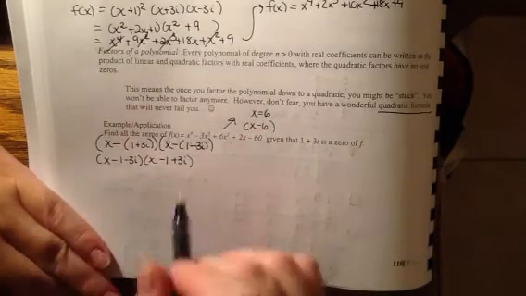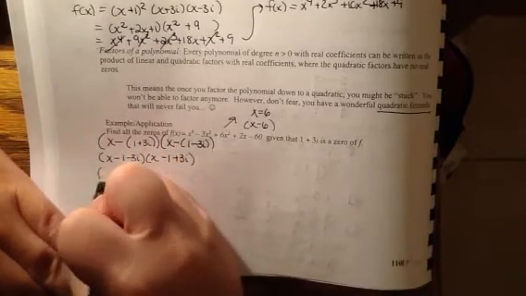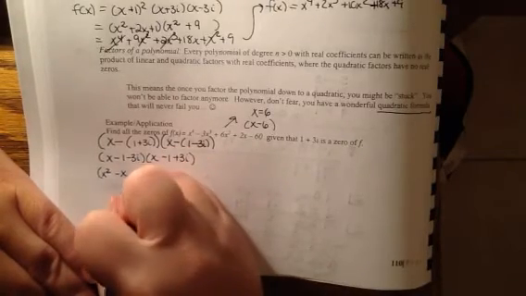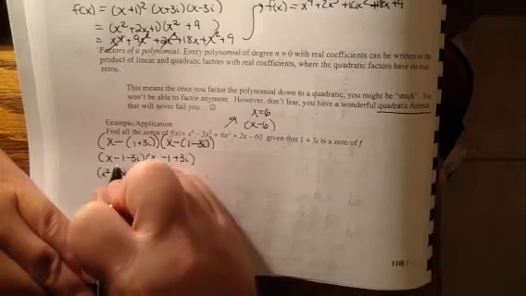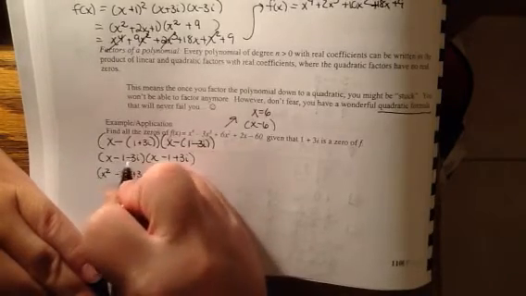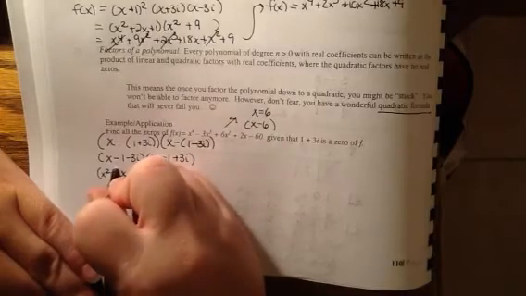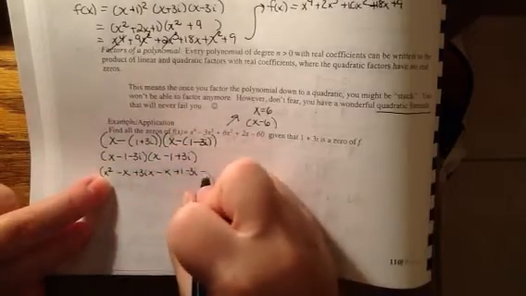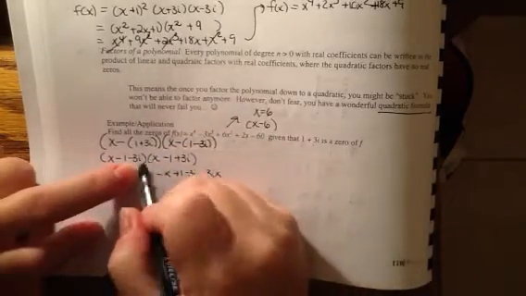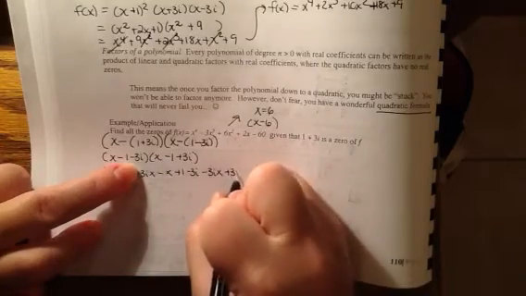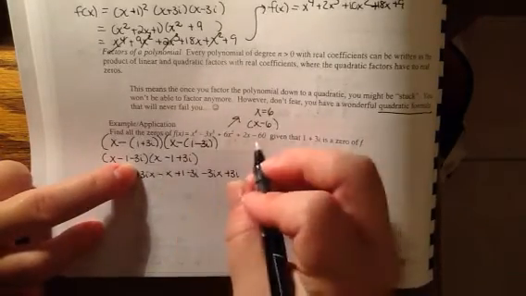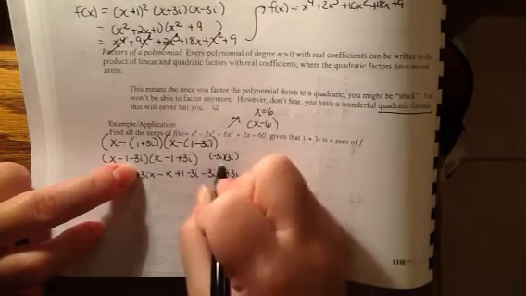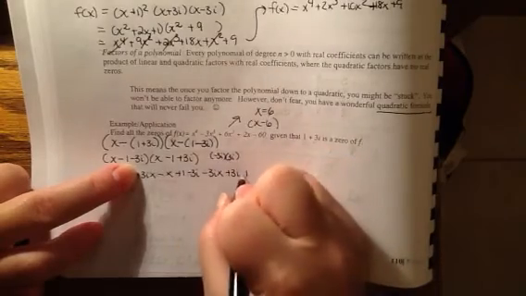And so now I'm going to FOIL these two things together. So x times x is x squared, x times negative 1 is negative x, x times 3i is plus 3ix, negative 1 times x is negative x, negative 1 times negative 1 is 1, negative 1 times 3i is negative 3i, negative 3i times x is negative 3ix, negative 3i times negative 1 is a positive 3i, and negative 3i times a positive 3i is going to be a negative 9i squared, and i squared becomes negative 1, so that's plus 9.